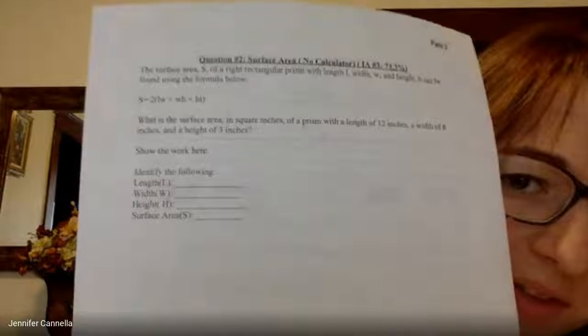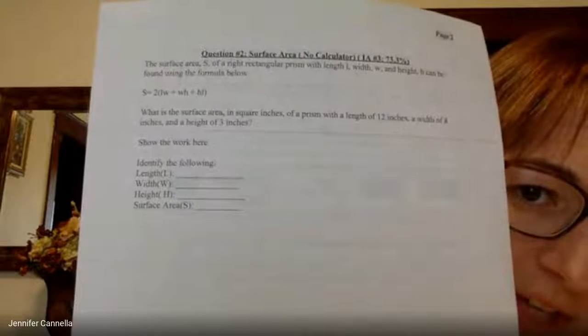All right, so now, Krisdanyeliz, you're going to read the next problem. I'm going to show you what we're on to do now, which is also in the lesson. This one's on surface area. The surface area S of a rectangular prism with length L, width W, and height H can be found using the formula below.